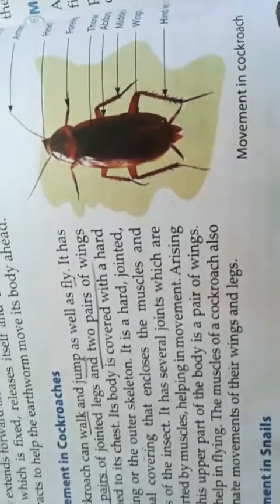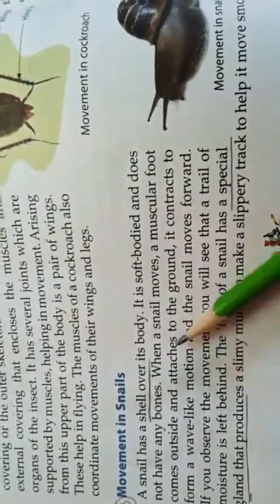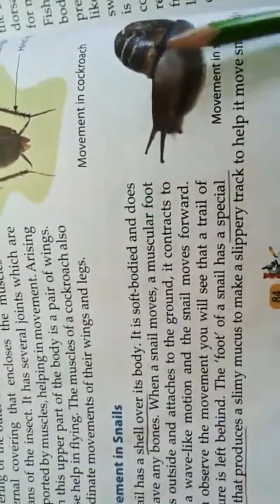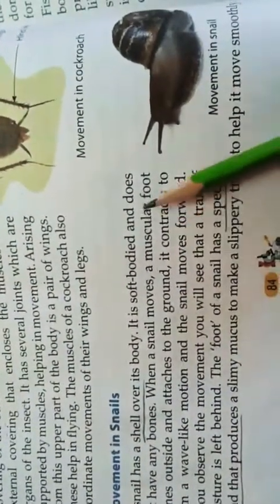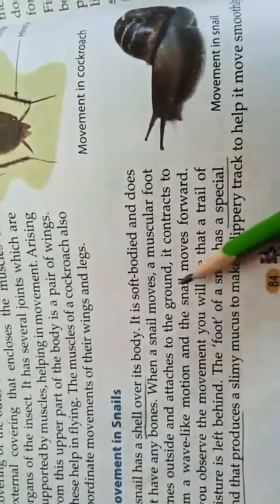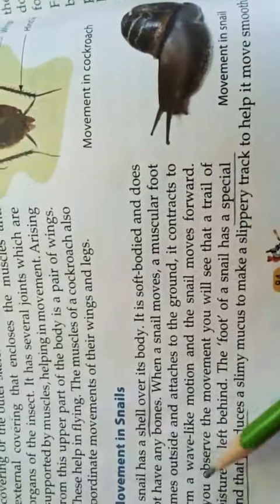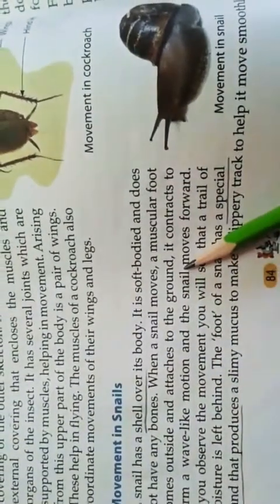Okay. Then comes movement in snails. A snail has a shell over its body. Children, this is the shell of the snail. It is soft bodied and does not have any bones. When a snail moves, a muscular foot comes outside and attaches to the ground.